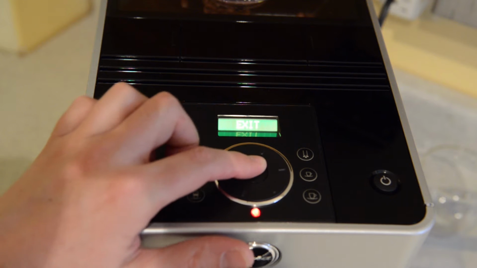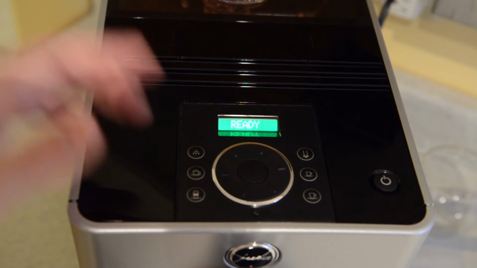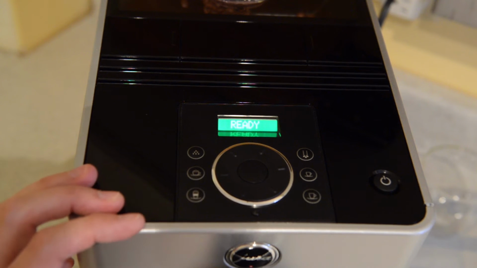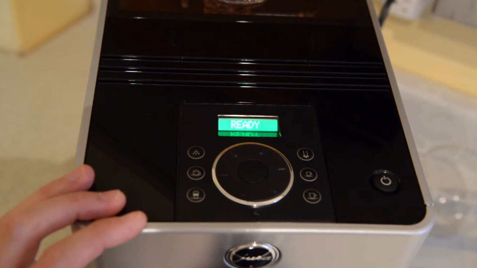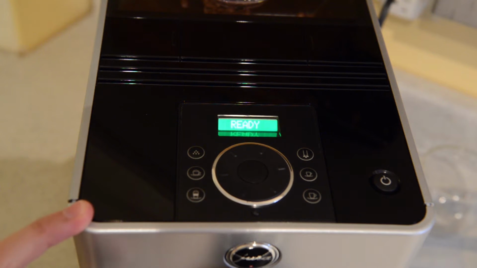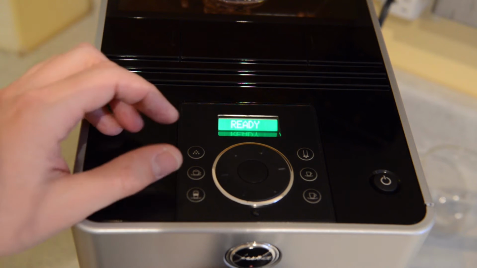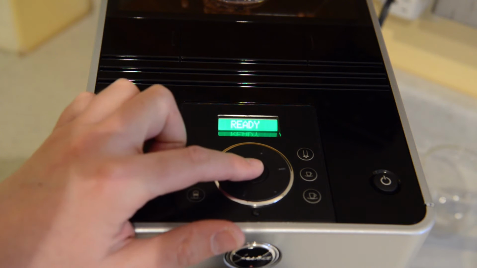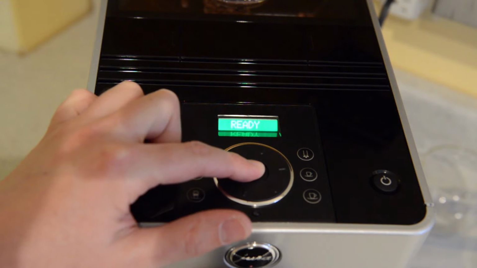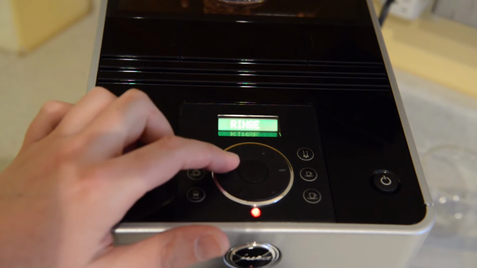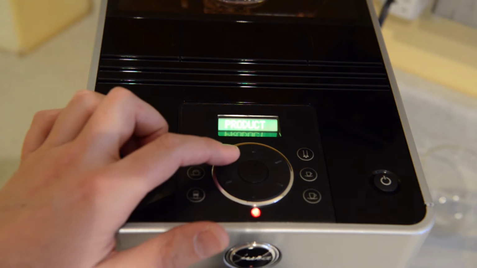The rinsing cycles just flush water through the system. The cleaning cycles require cleaning tablets or cappuccino cleaner, which is a special procedure. And descaling is another procedure with tablets dissolved in the water tank. So those are just the maintenance items. As you can see, it quickly backs out of the menus if you don't press anything.